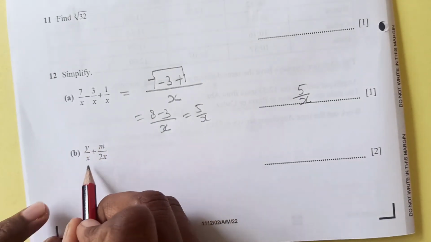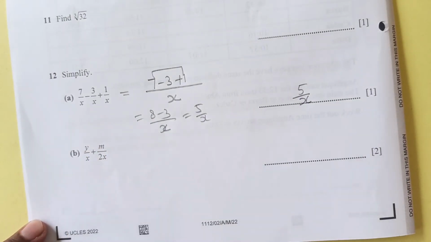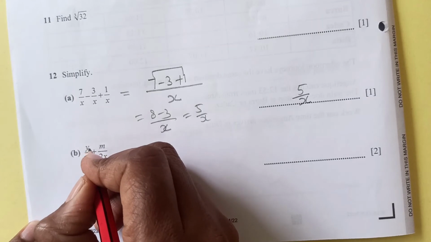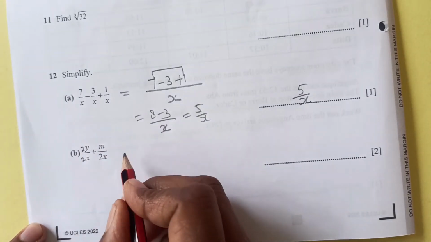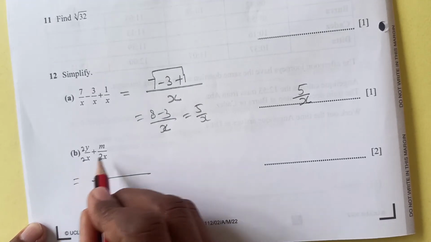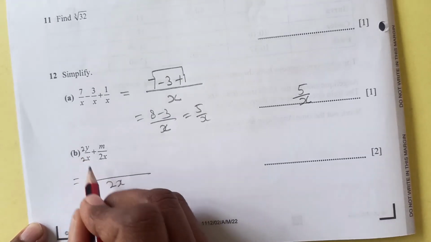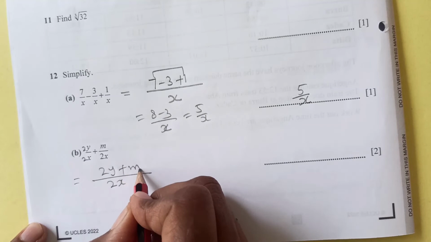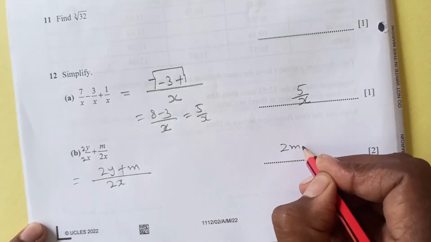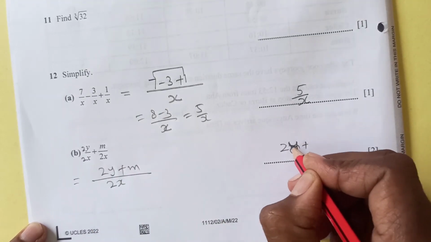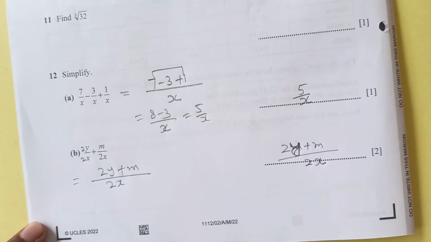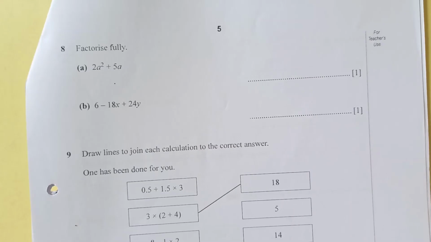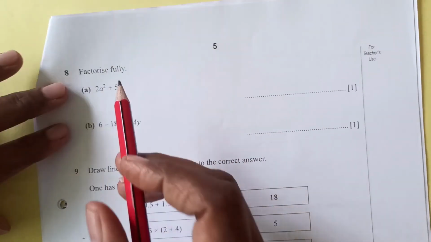Now here we do not have the same denominator, we have to make it the same. So we can multiply here by 2 to numerator and denominator. So now the denominator is the same, 2x, so then 2y plus m. We can add that, 2m plus 2y plus m over 2x. That's it. Next question we have from factorization.